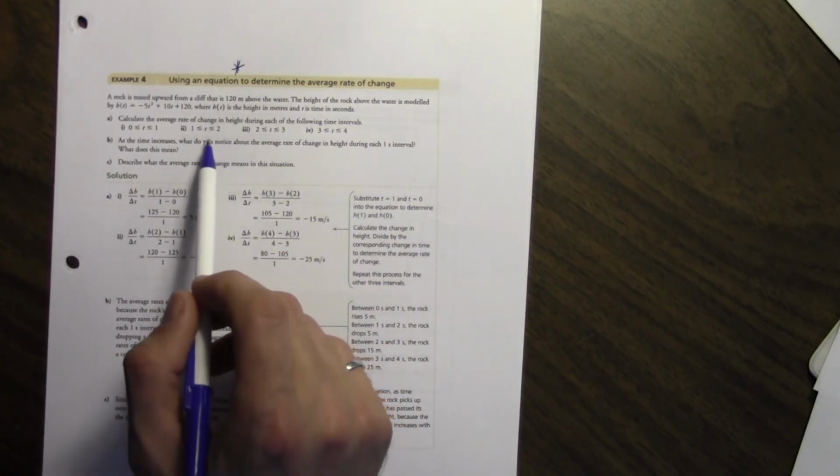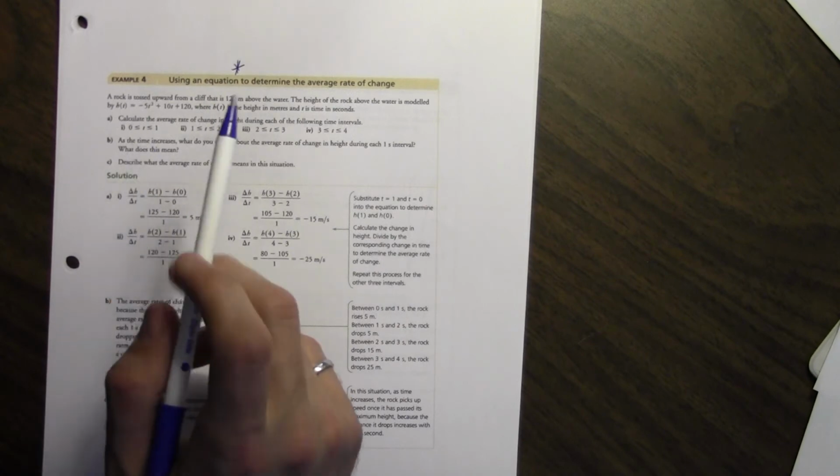We don't have a table of values, so we can't take two values and subtract them, and we don't have a graph, so we can't draw the points and calculate the slope. So how do we do this?